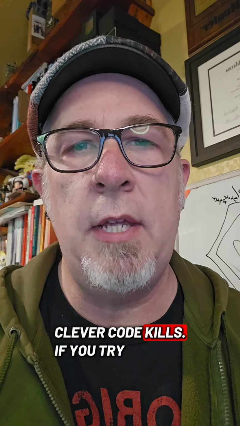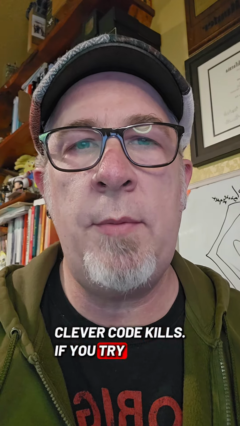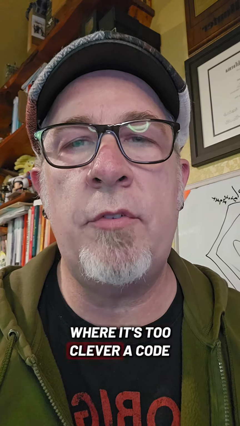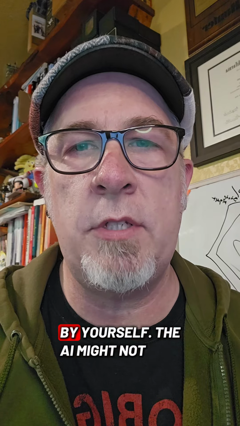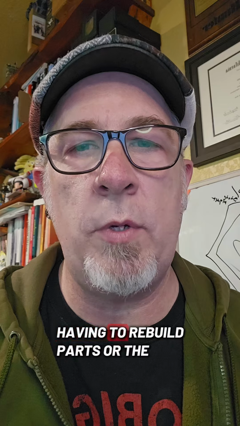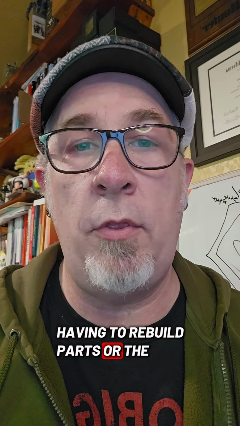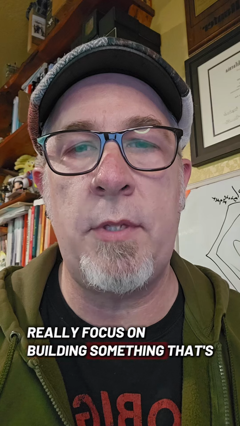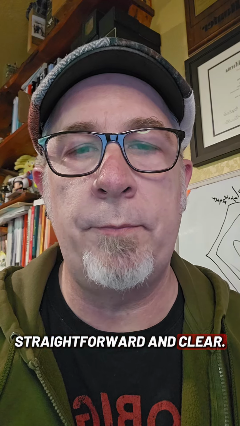And finally, number 5, don't be clever. Clever code kills. If you try to be clever, you may find yourself in a position where it's too clever code for you to go back and try to debug by yourself. The AI might not actually be able to help you debug it effectively, and so you may find yourself having to rebuild parts or the whole application. So avoid being clever. Really focus on building something that's straightforward and clear.